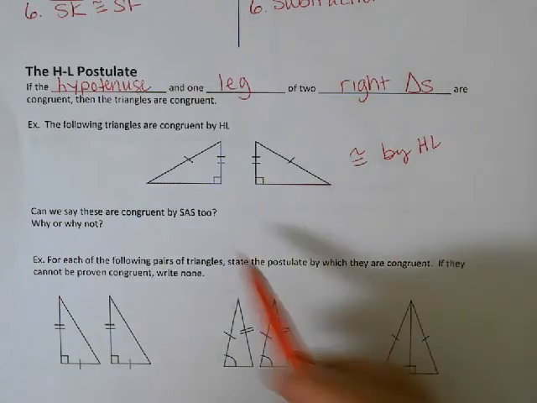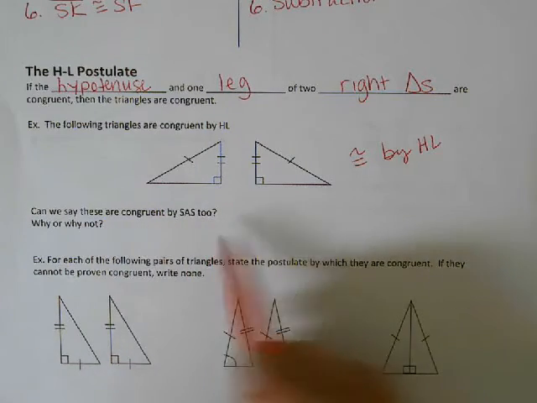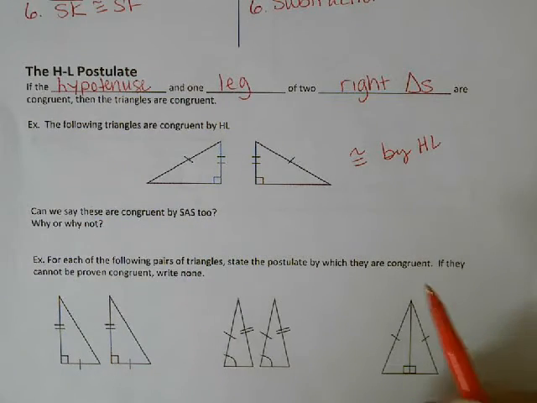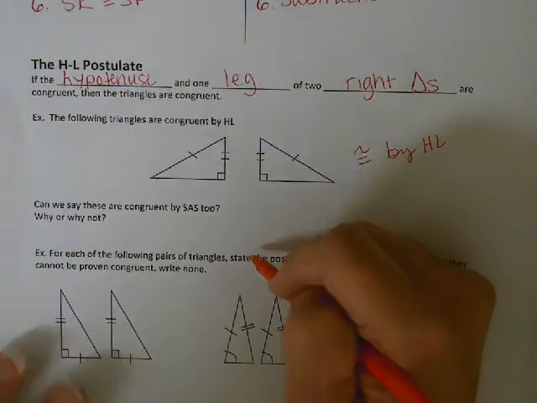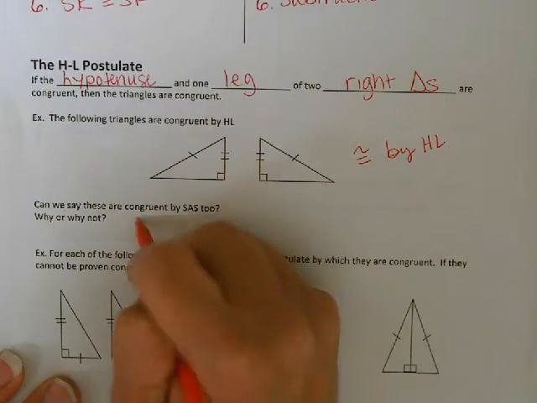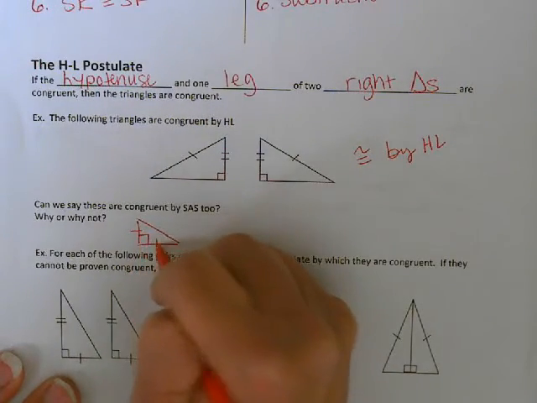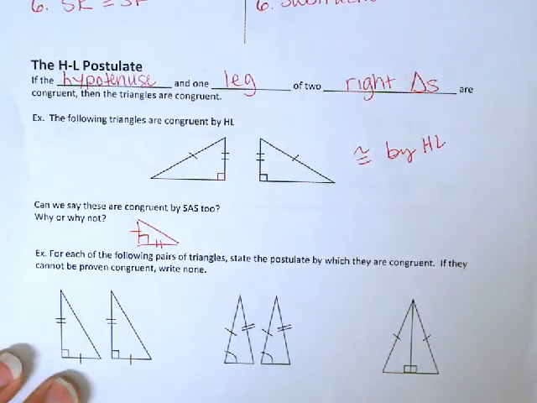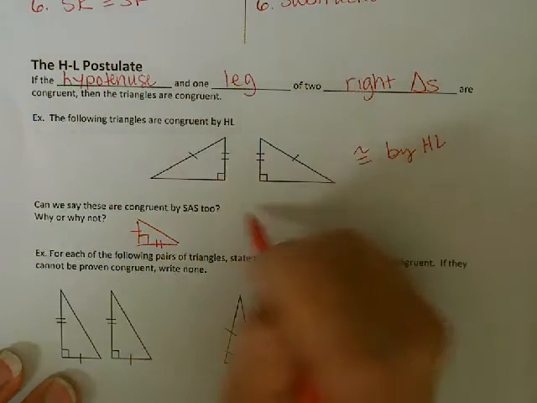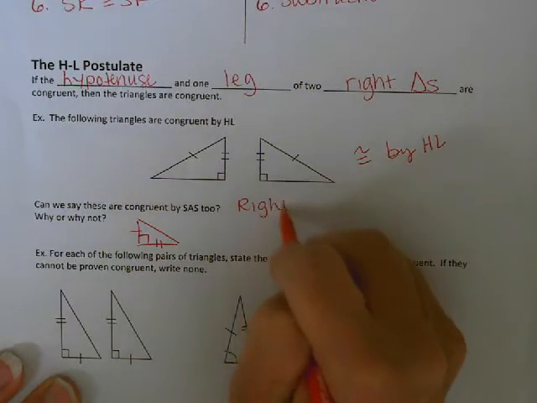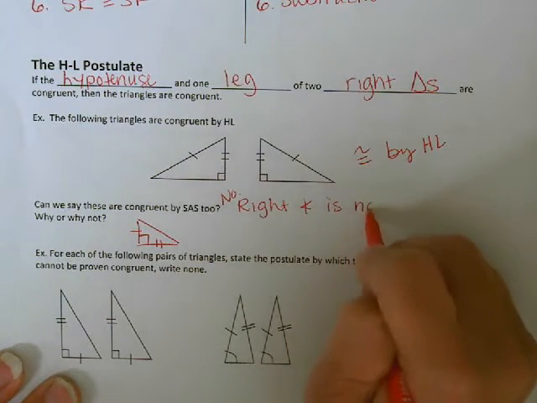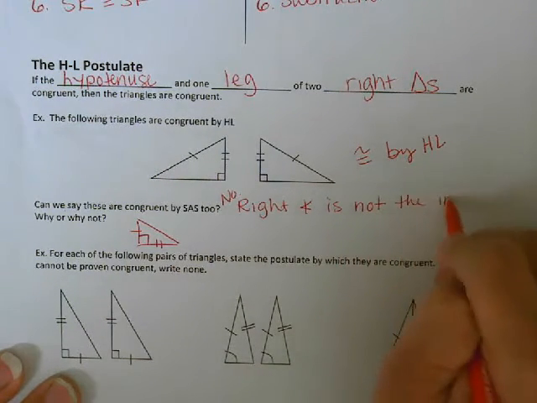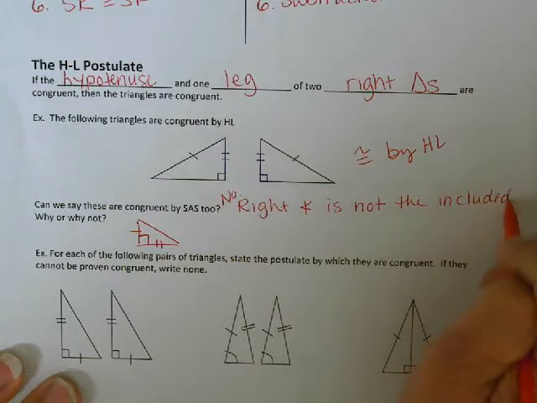Now, could we say that these were congruent by side angle side? Do we even need HL? Well, actually we do, because if it were side angle side, it would be the two legs that were congruent. The right angle is not the included angle.